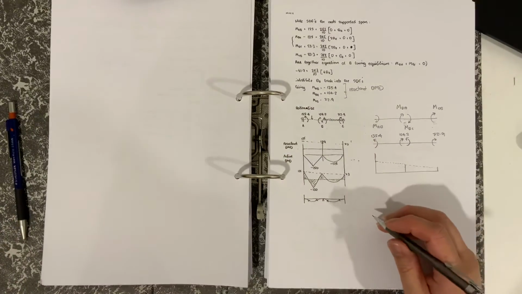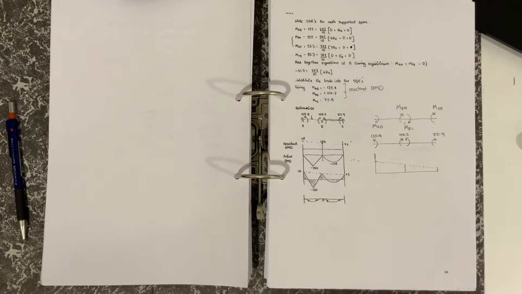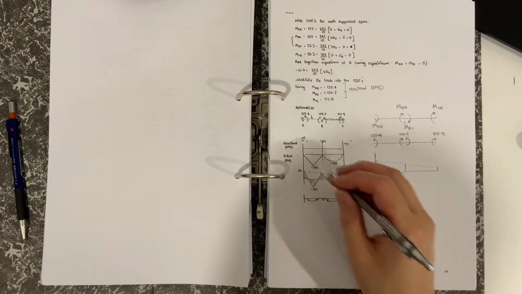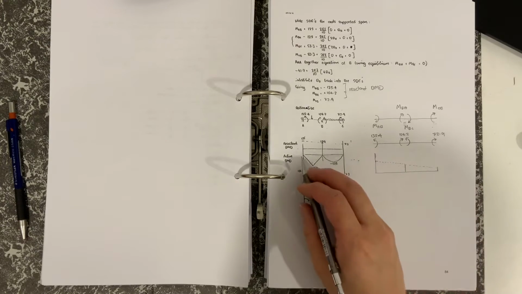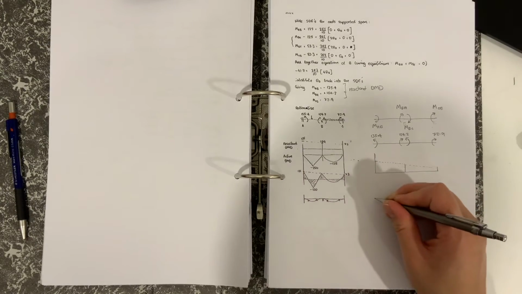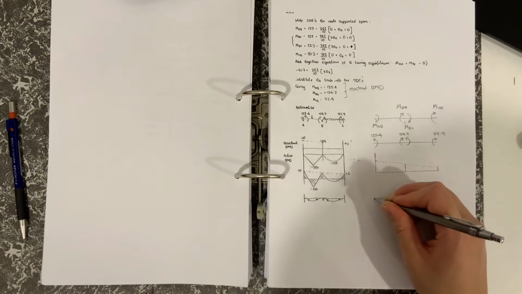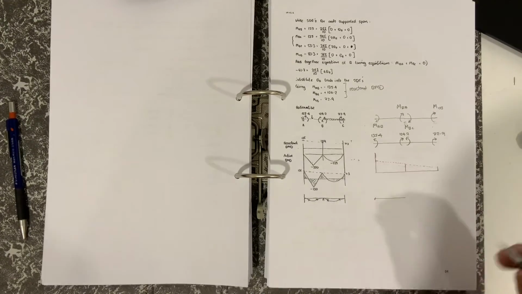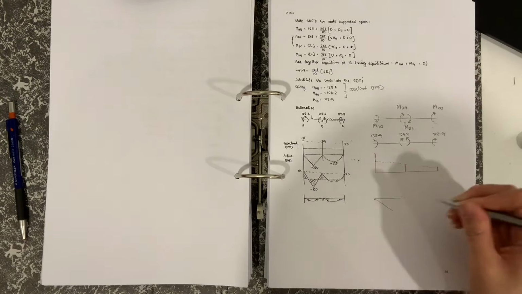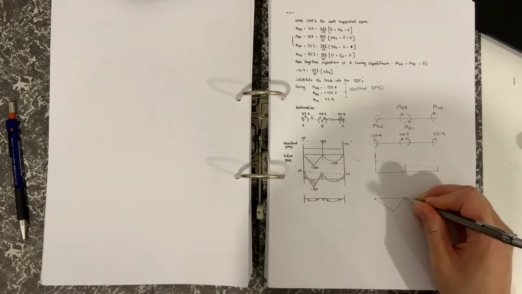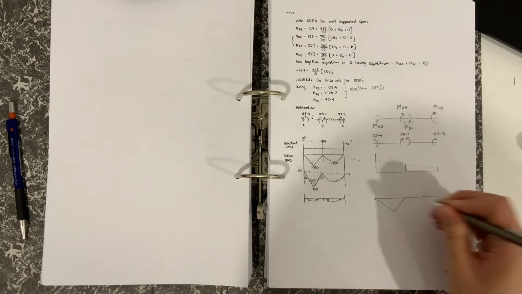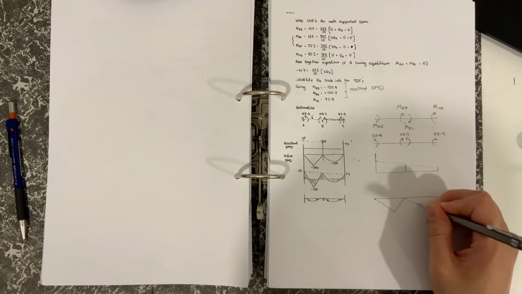The active bending moment diagram for the first span, AB, would be something like that. And the active diagram for the second span, BC, would be something like that.